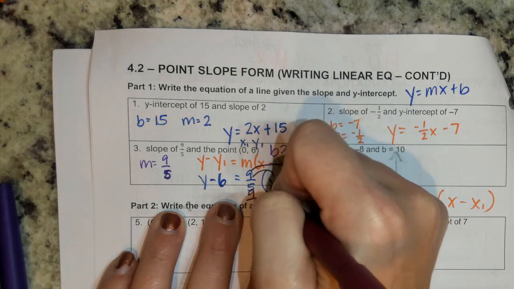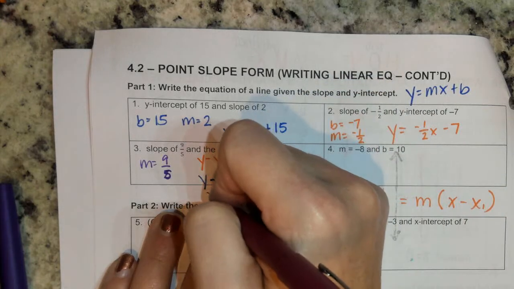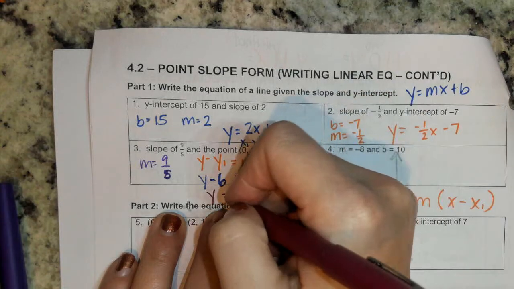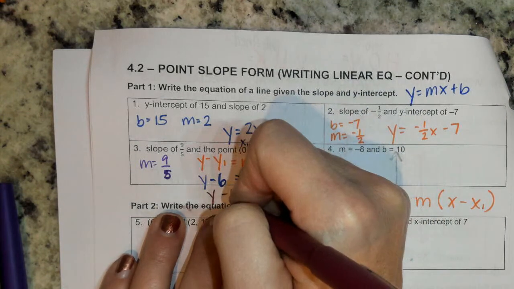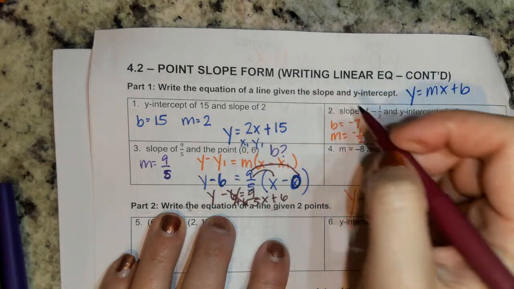So that would be minus 0. We're not even going to put it, okay? It just kind of goes away. And then we have this y minus 6 over here still. So to get that 6 to the other side, we're going to have to add 6 to both sides. And that cancels that out over there.